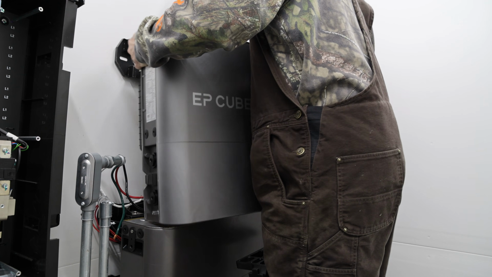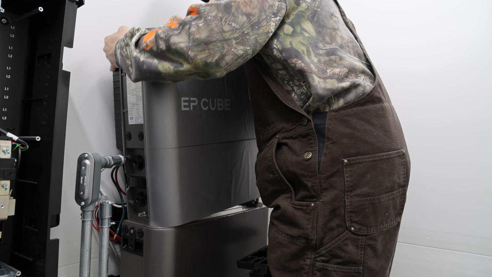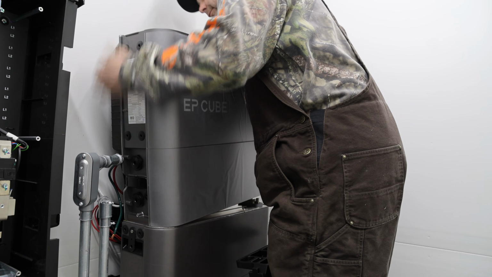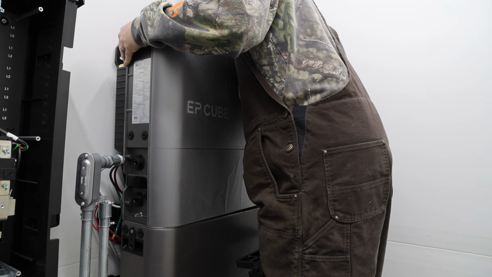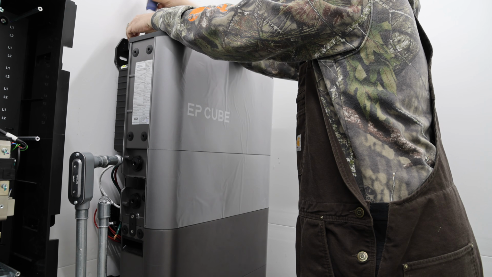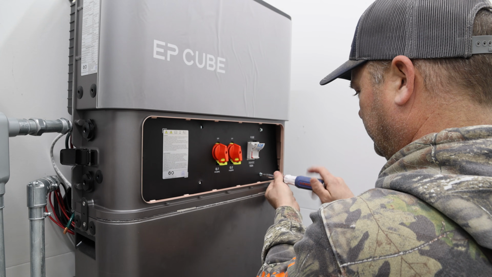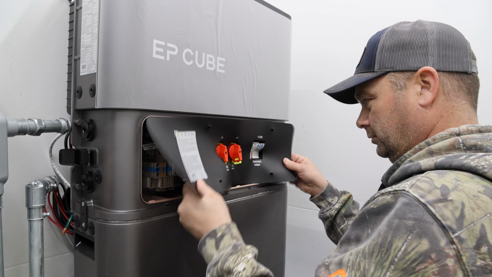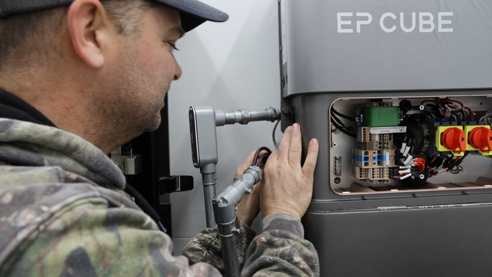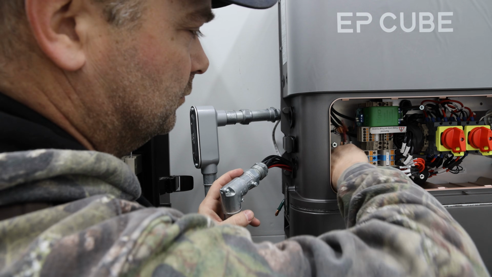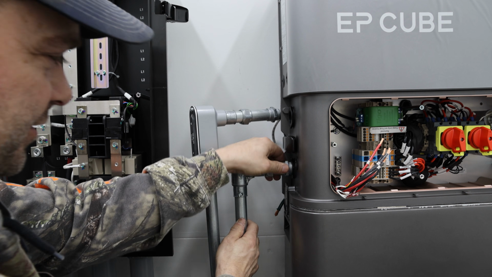Try to set the left-hand side down and then place the right-hand side down over the battery connector. Well, definitely went in easier than it came out.